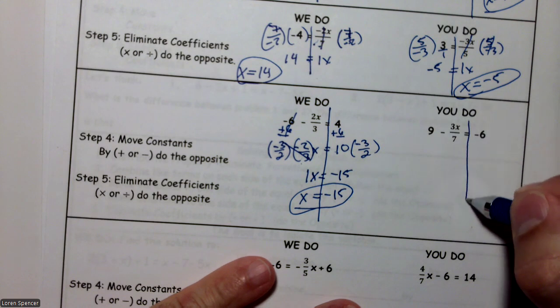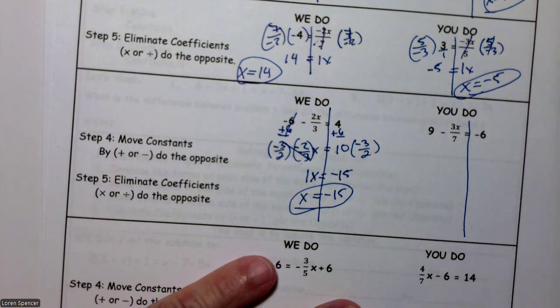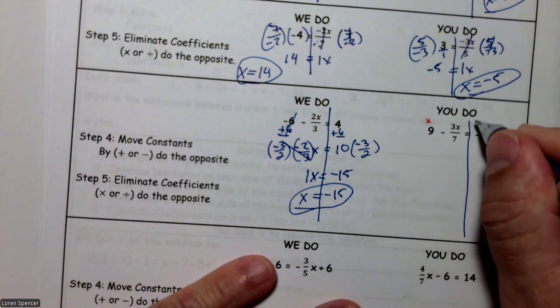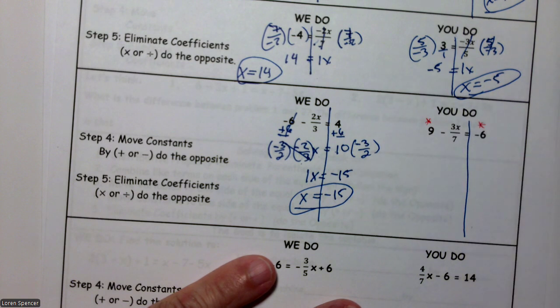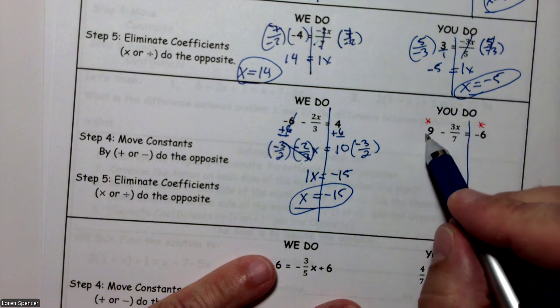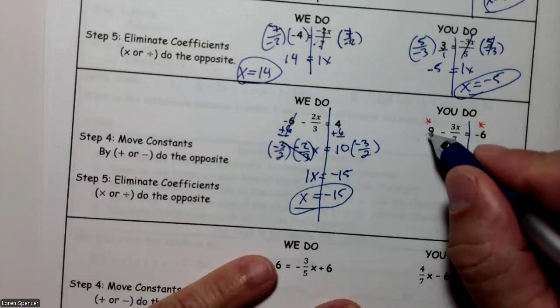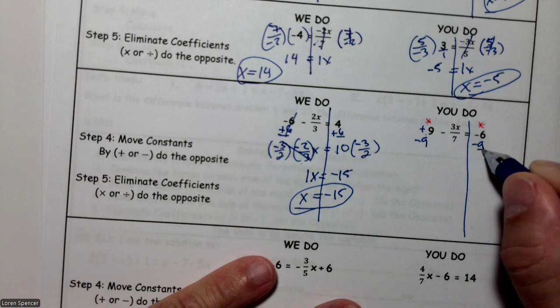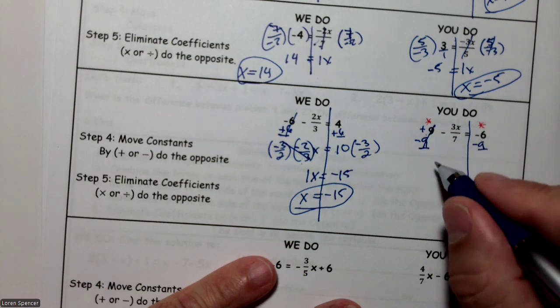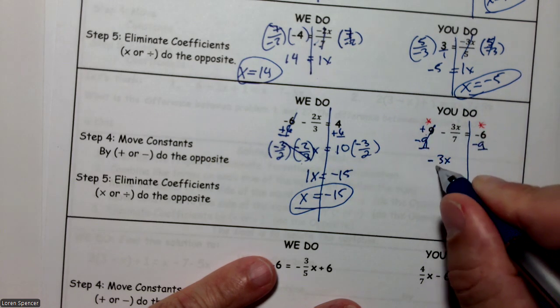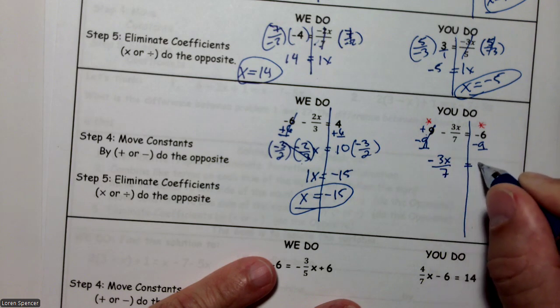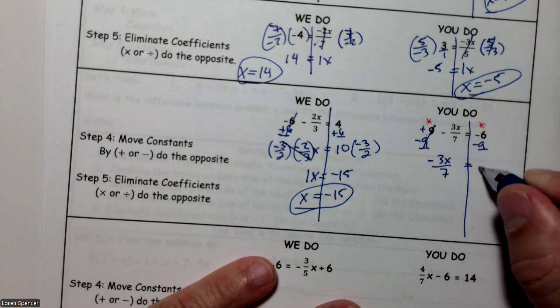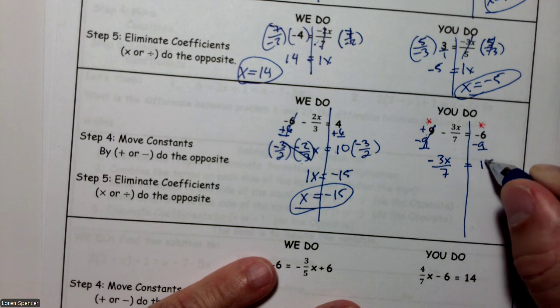All right. We need to identify our constant. These are my constants. Remember, the goal is to get the variable by itself. So I need to move this 9 to the other side. Well, this is a plus 9. So to move it to the other side, I need to make it a minus 9. So I have negative 3x over 7 equals, signs are the same. So we add the numbers, which is 15, and we keep the sign.